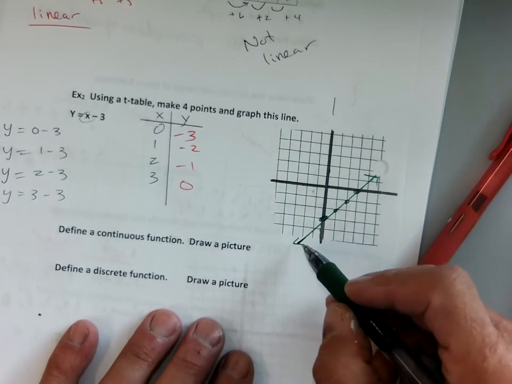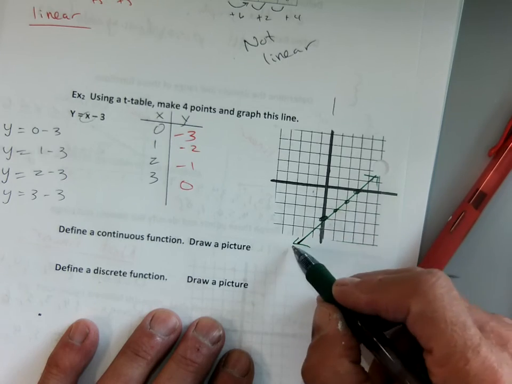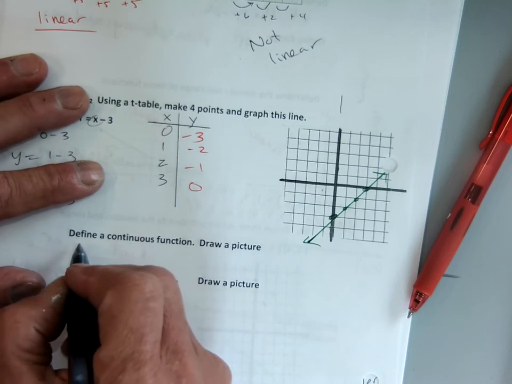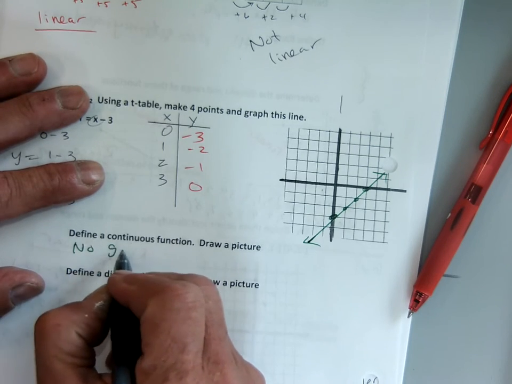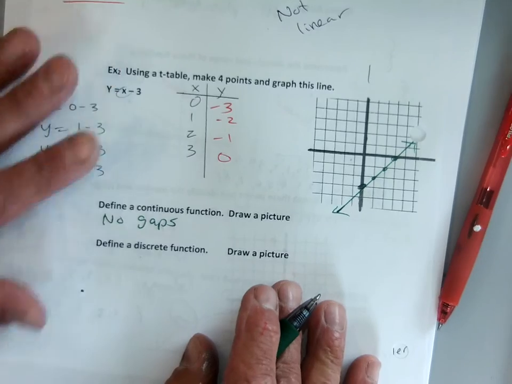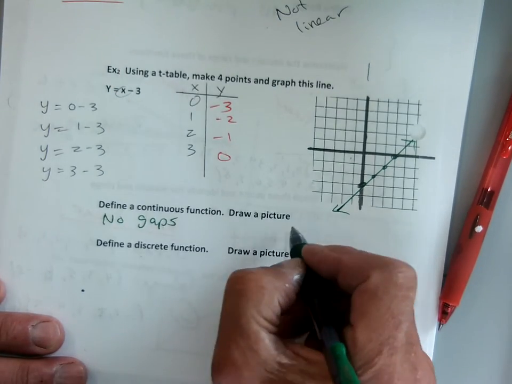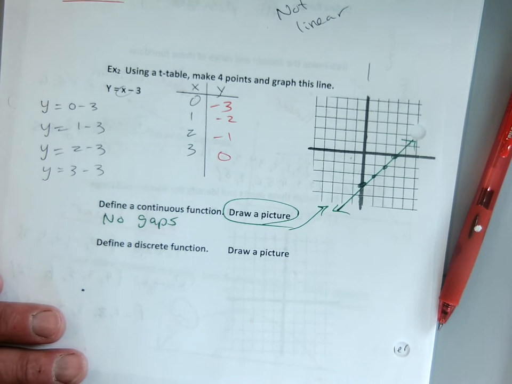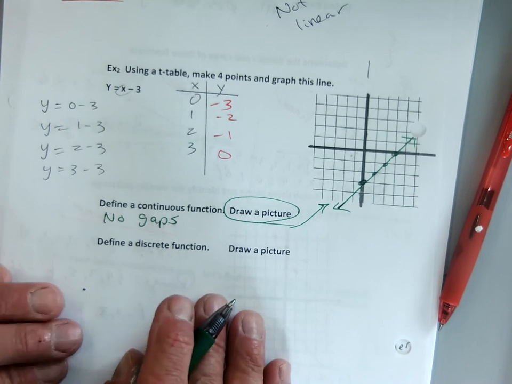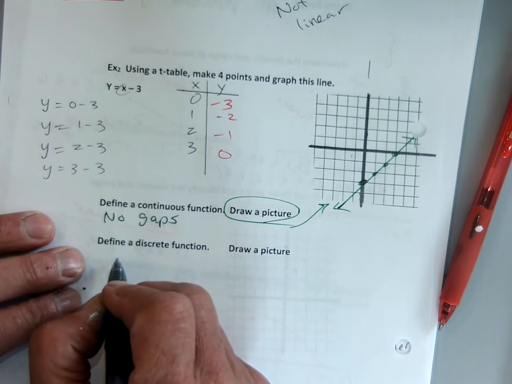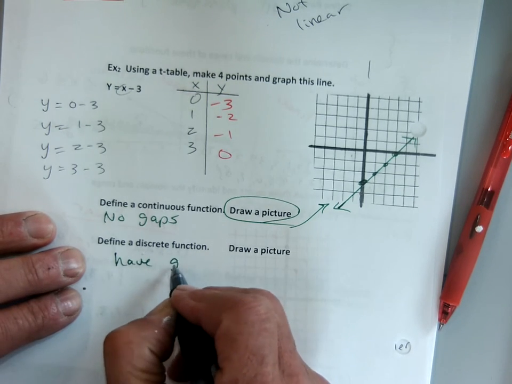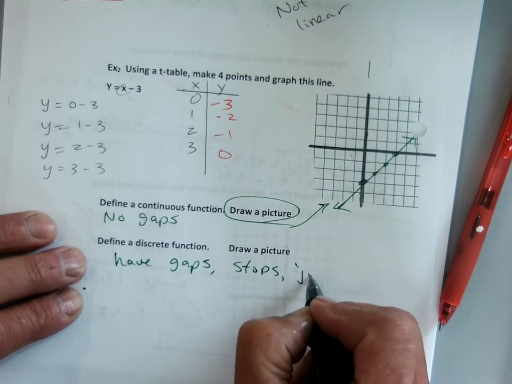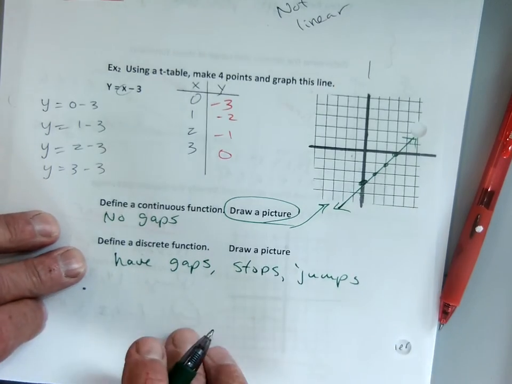Now, this is a continuous function because it continues. There are no gaps. So continuous means that there are no gaps. That's the easiest way to know continuous. Draw a picture. Well, that is right there. That's my picture. That's continuous. Discrete is going to have gaps, stops, jumps, whatever you want to see, okay?